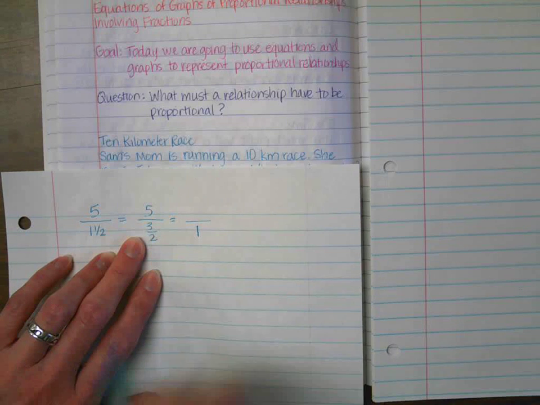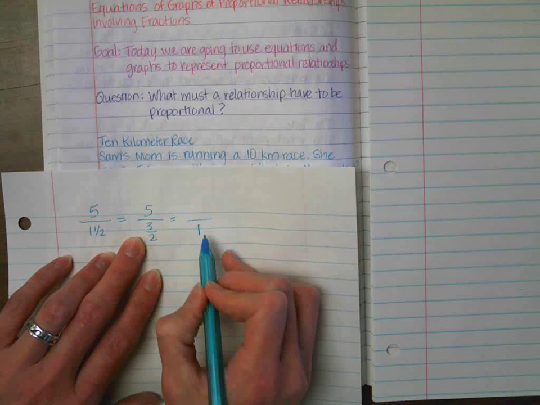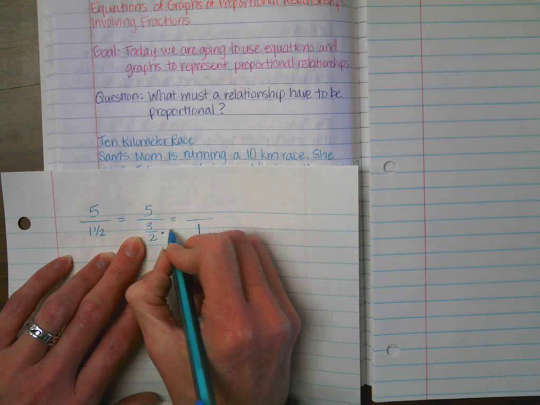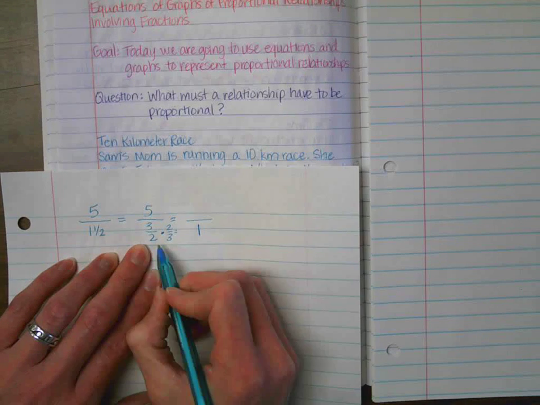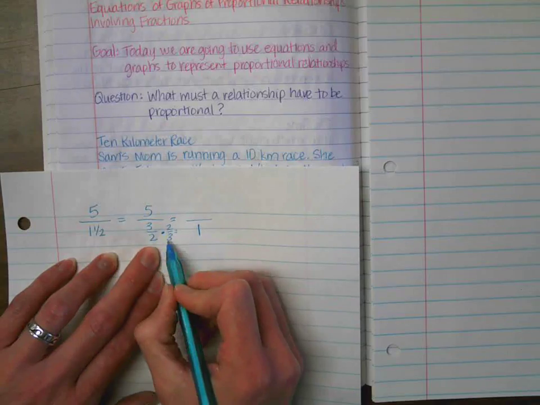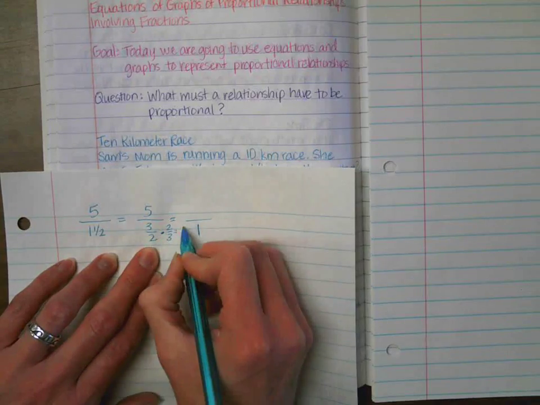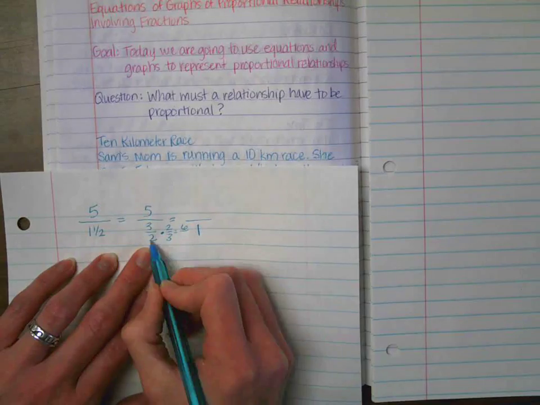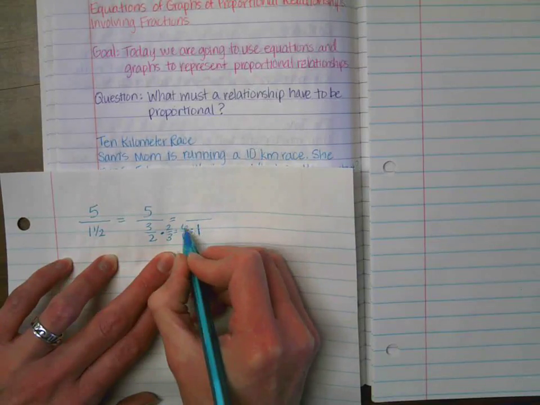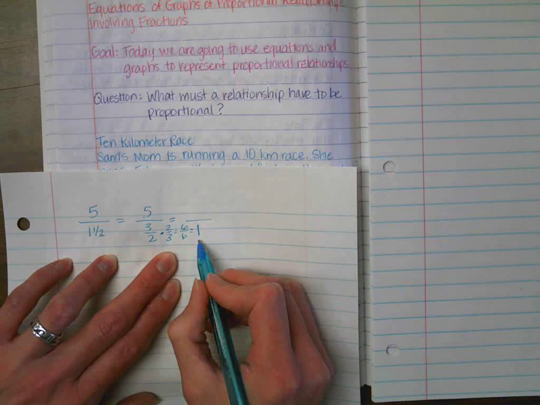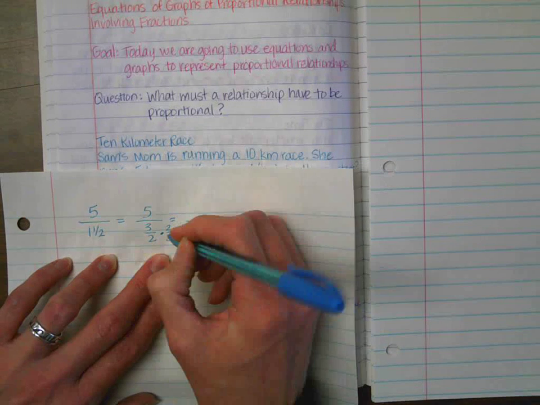Well, if you remember that rule, the way that you can find anything that is to 1 is by multiplying it by the reciprocal. And let's do it so you can see. So the reciprocal of 3/2 is 2/3. What is 3 times 2? That's right, 6. What is 2 times 3? That's right, 6. Boys and girls, what is 6 divided by 6? The answer is 1. So see, you found it.